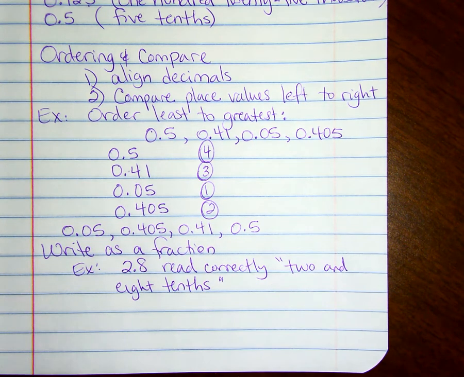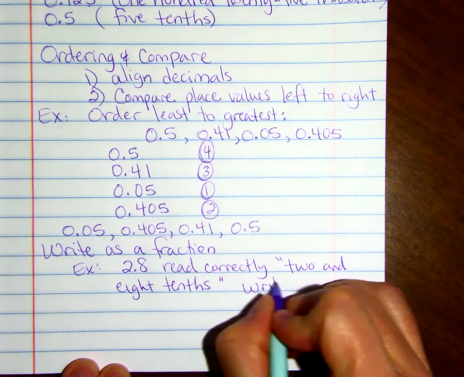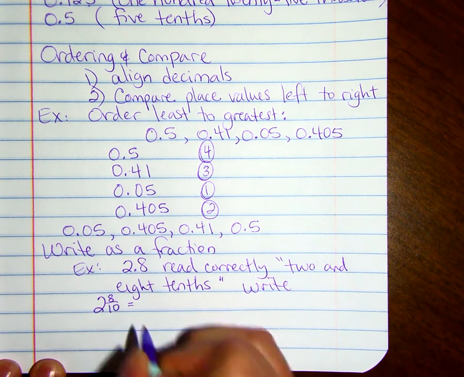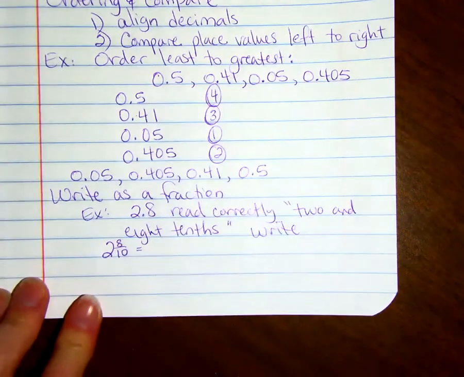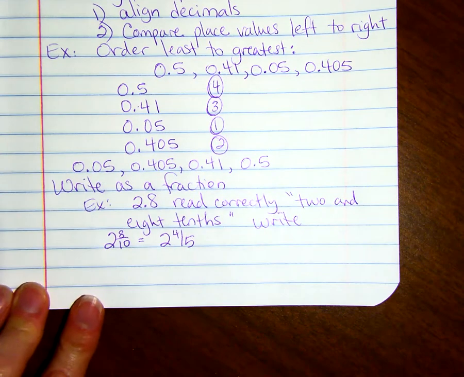Once you read it correctly, you can see it as a mixed number hopefully in your head, 2 and 8 tenths. So then just write what you just said, 2 and 8/10. And then you can reduce if it's a fraction, which would be, in this case, 2 and 4/5.